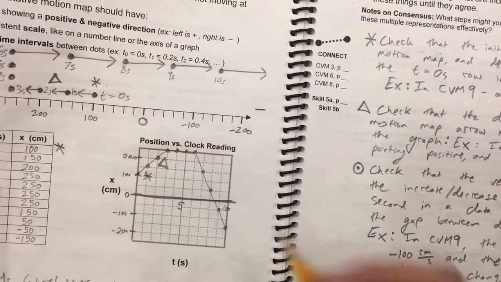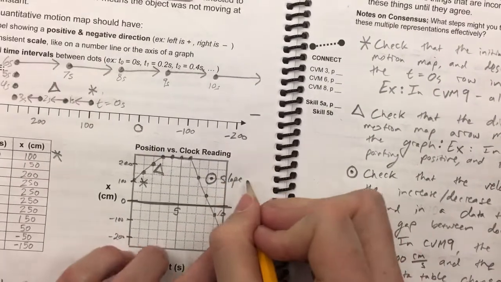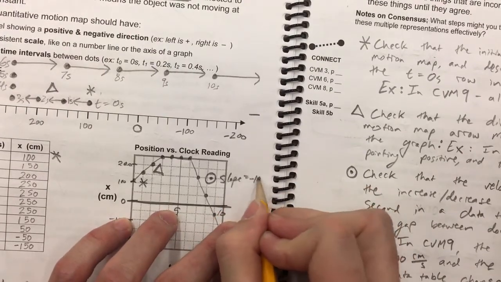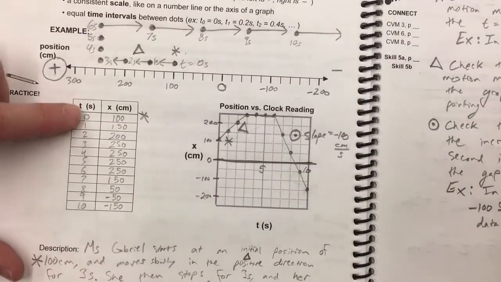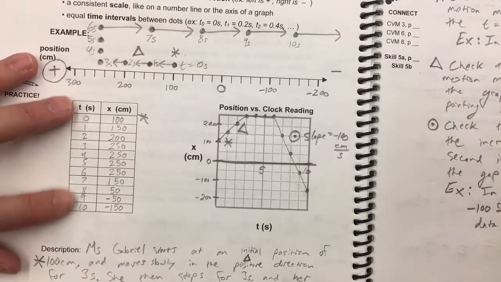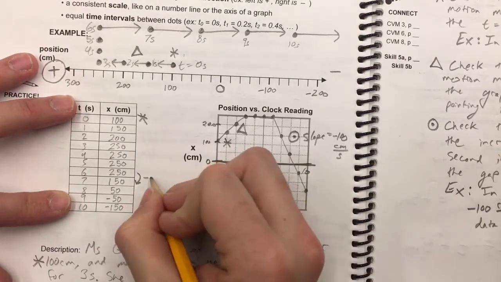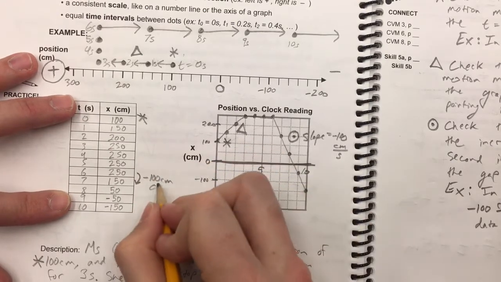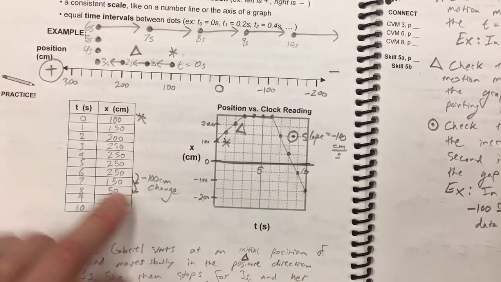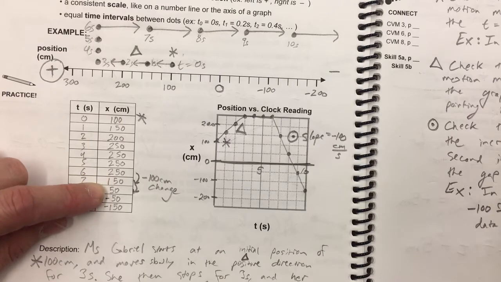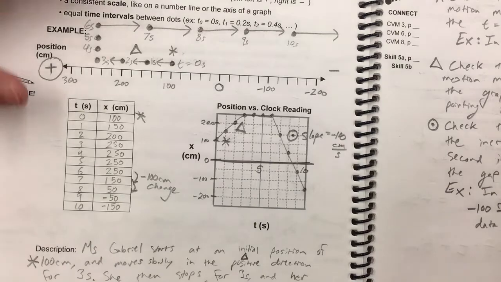I'm going to say in the graph, I can tell, circle with a dot here, the slope equals negative 100 centimeters per second. I can tell, this is important, I'm going to point this out. In the data table here, I can tell that this is a negative 100 centimeter change. This is also a negative 100 centimeter change. This goes from 250 to 150, 150 to 50, 50 to negative 50. That is, it's changing by 100 centimeters each row.